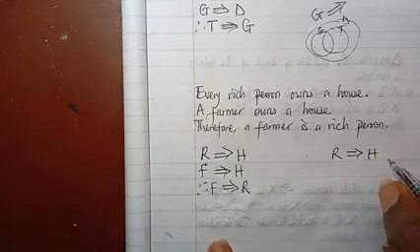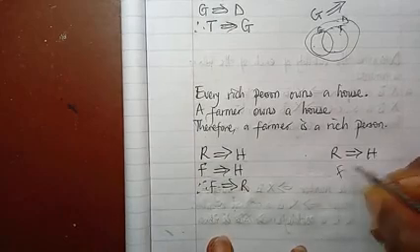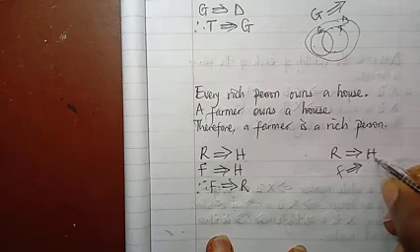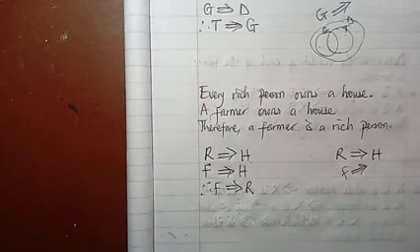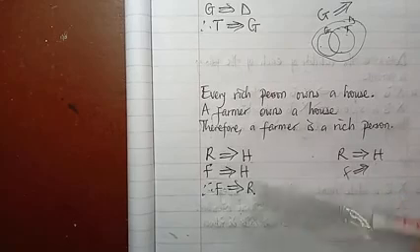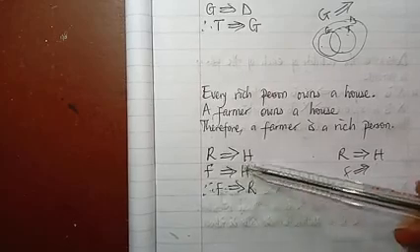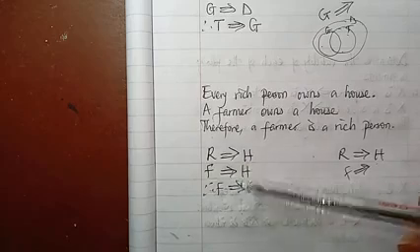So where do we even place this? That one farmer now owns a house. Then we now say that a farmer is a rich person. This does not follow. I believe this one, had it been this was a premise, we would have had this as a conclusion.